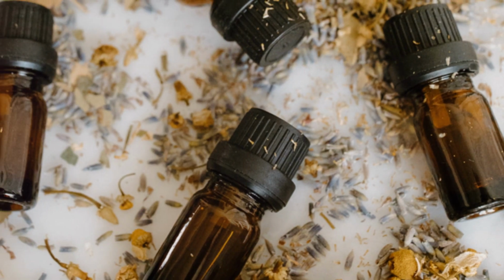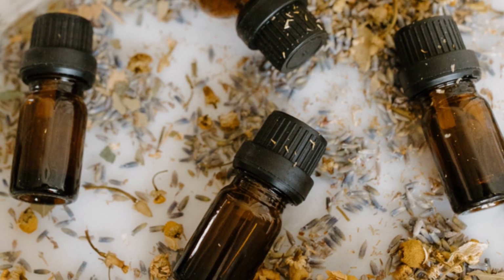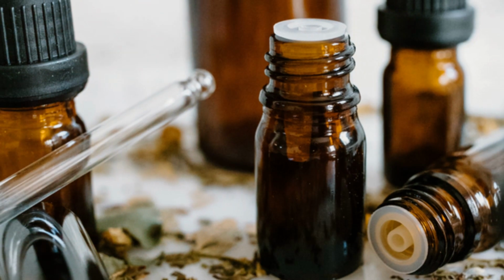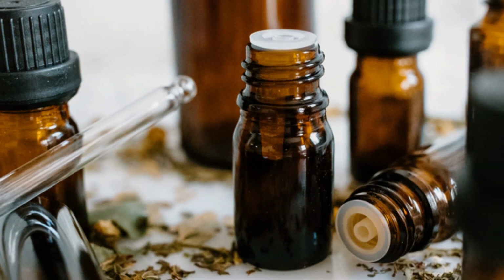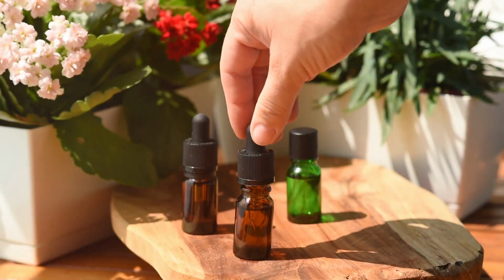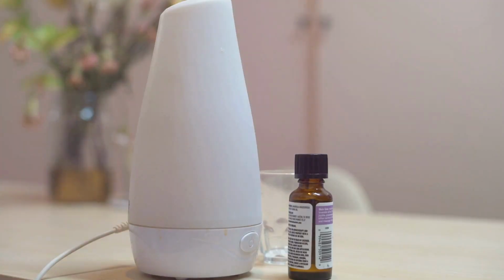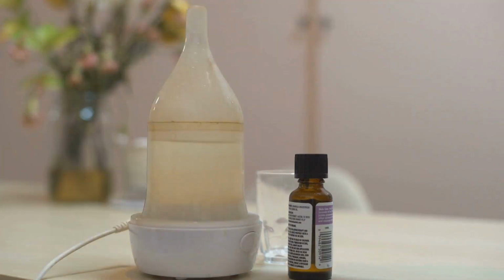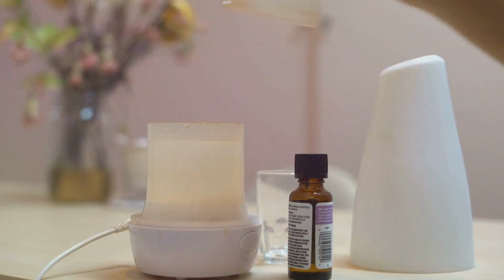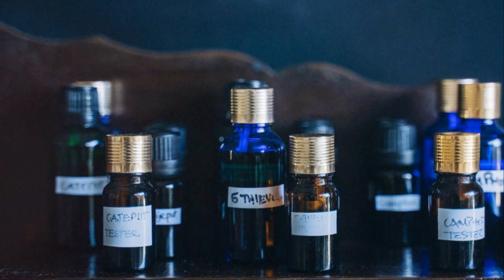Essential oils have gained immense popularity for their aromatic and potential therapeutic properties. However, it's crucial to use them safely and effectively. This guide will walk you through the essential steps for using essential oils and highlight 6 of the most common oils.